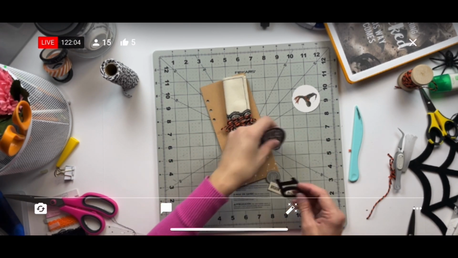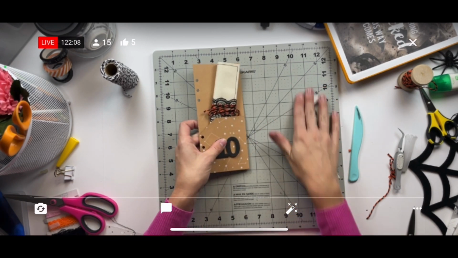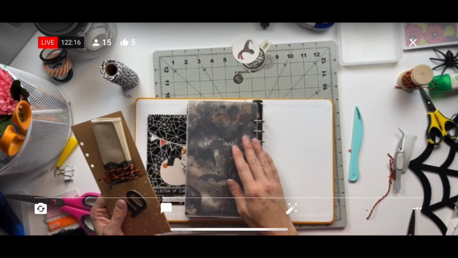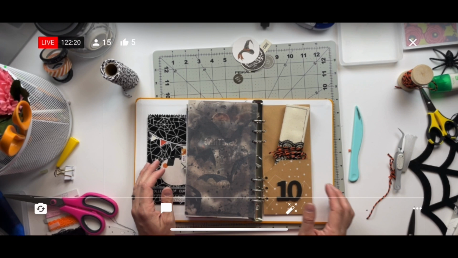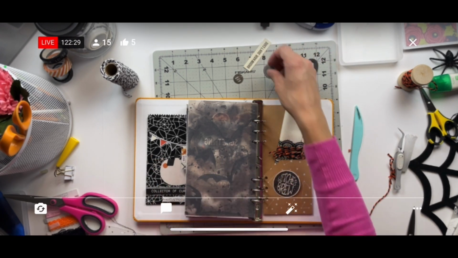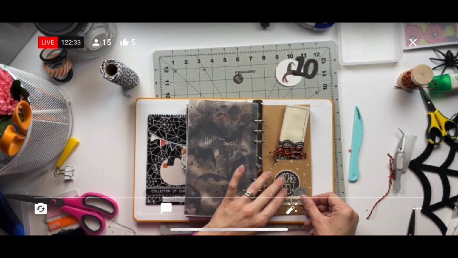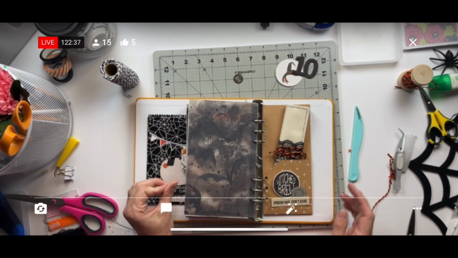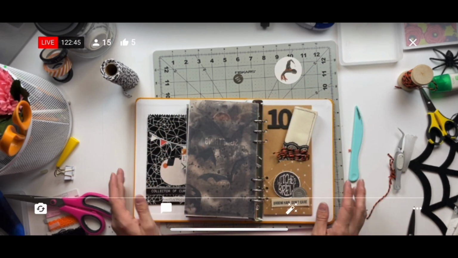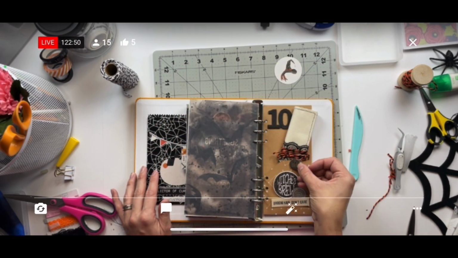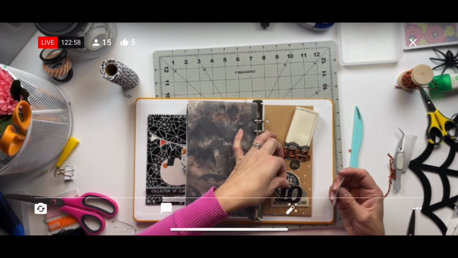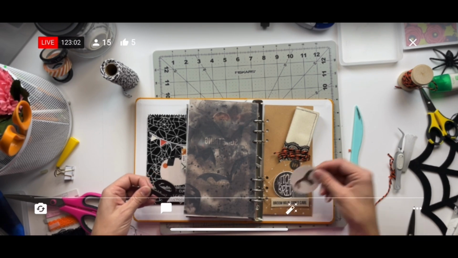So I've got a, I think it's 2, it could be 2.5 inch circle there that says Witch's Brew. That's from a really old digital collection. I'm trying to remember which one it came from. It could have been from the Little Lamb paper company, or it could have been from a Salon Designs collection. I don't remember which one, but I've had it for a couple of years where I printed it out, punched it out, and then ended up not using it. So I've got that one.